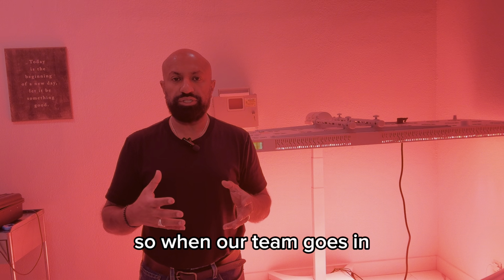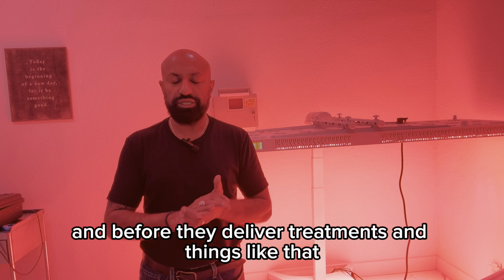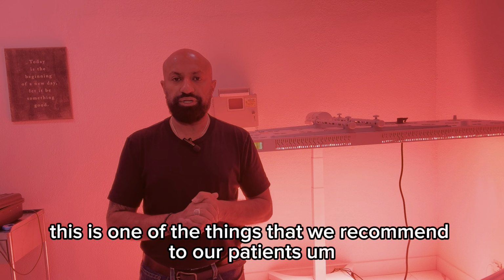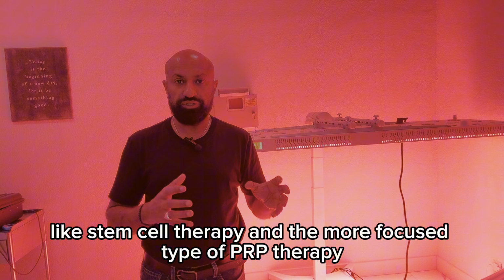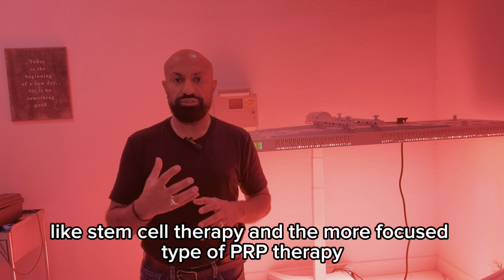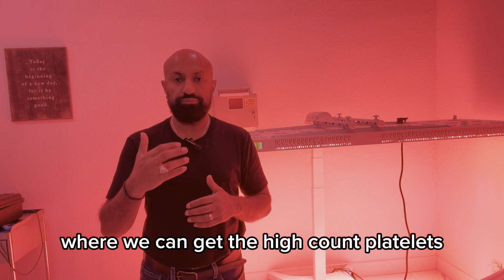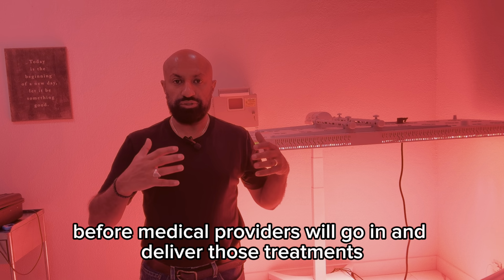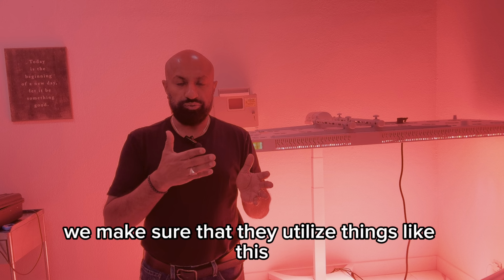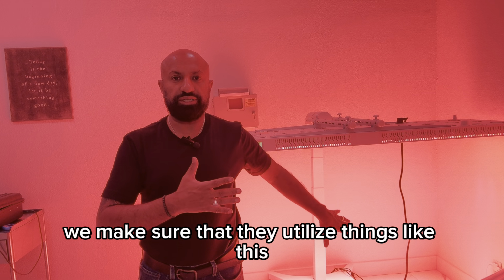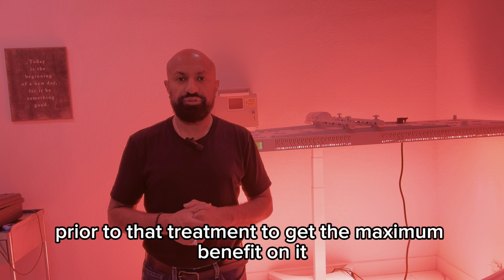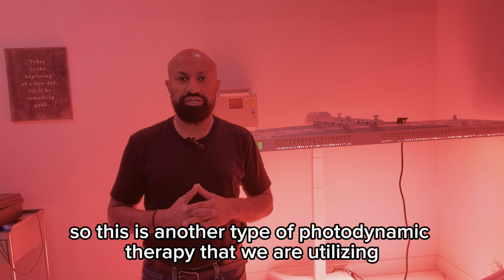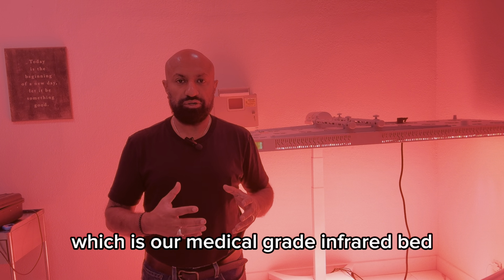So when our team goes in, before they deliver treatments, this is one of the things that we recommend to our patients. Our patients that are going into some of the more advanced types of regenerative medicine, like stem cell therapy and the more focused type of PRP therapy where we can get high count platelets, before medical providers go in and deliver those treatments, we make sure that they utilize things like this prior to that treatment to get the maximum benefit from it.